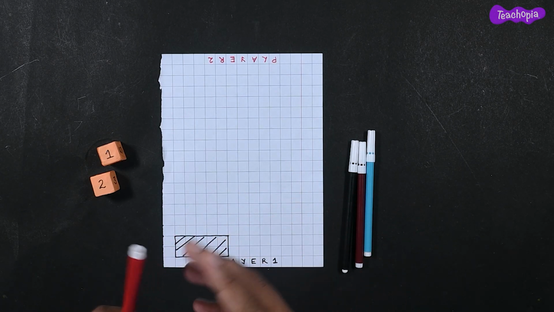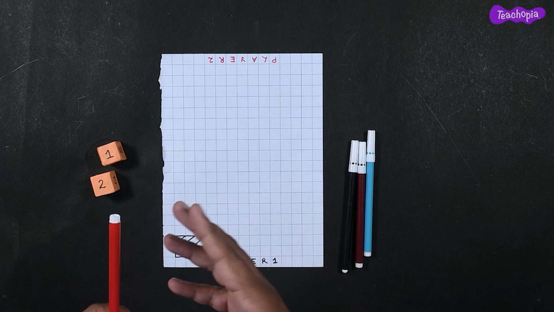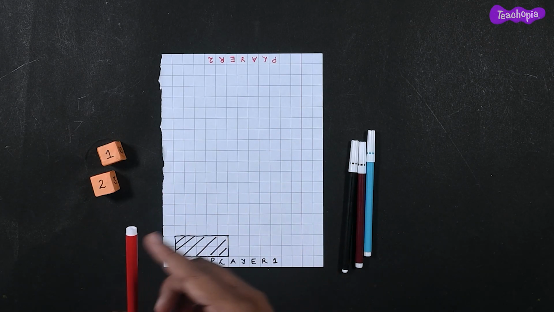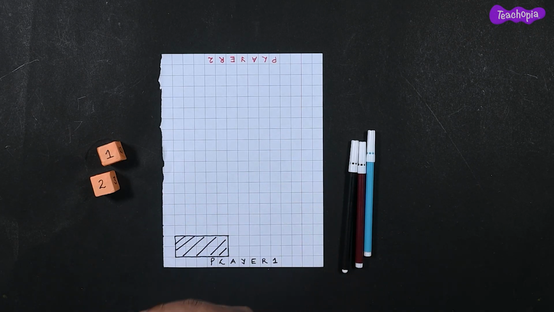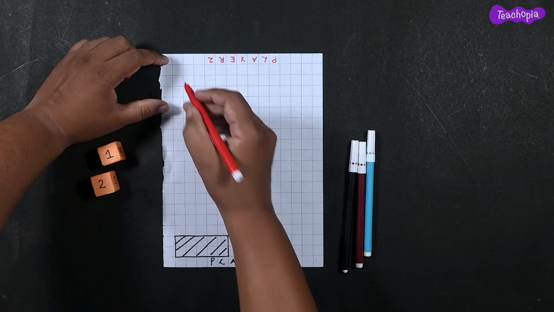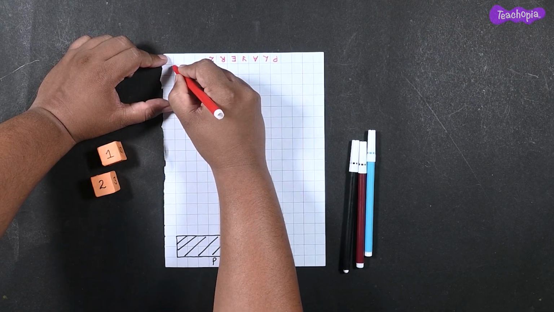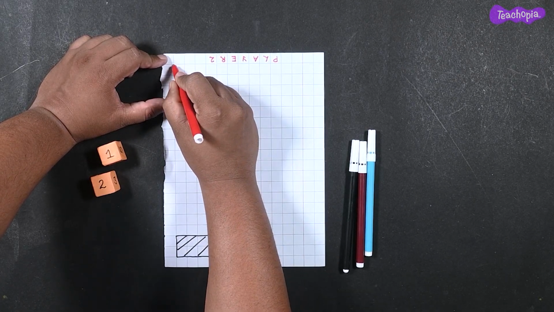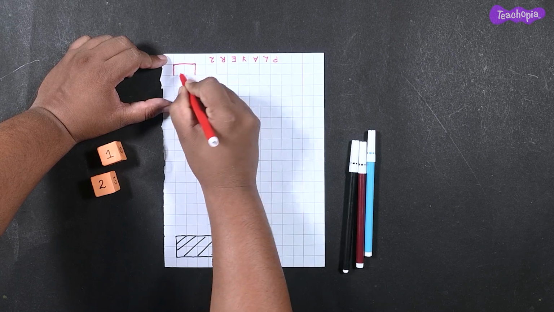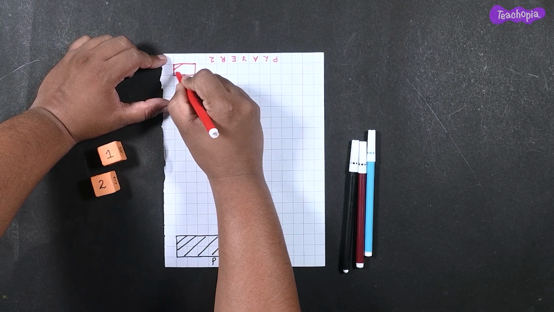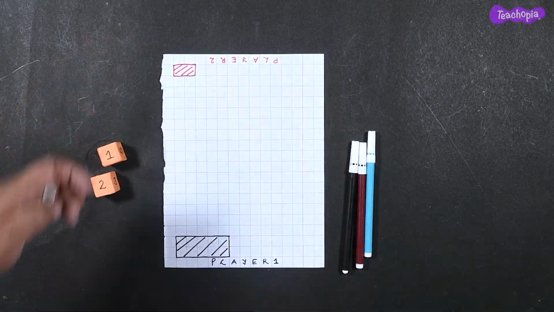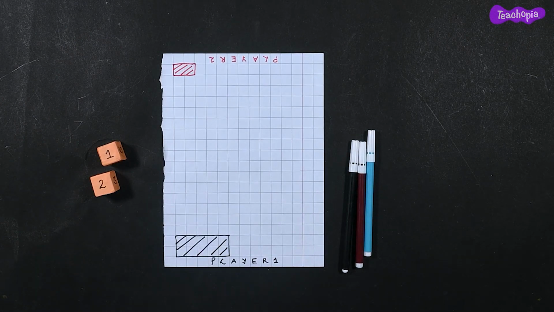So the total area or the number of squares that player 2 has to cover is 2. So let me take the length as 2 and the breadth as 1, and represent the area of 2 units.